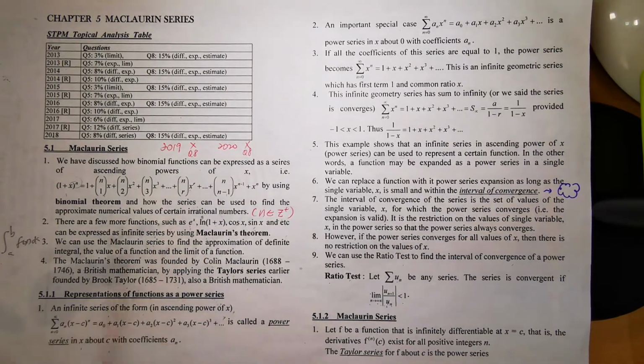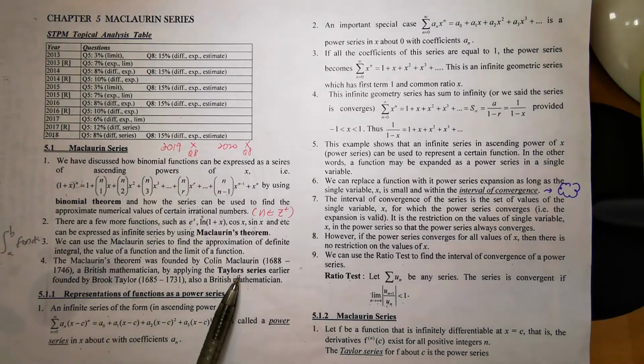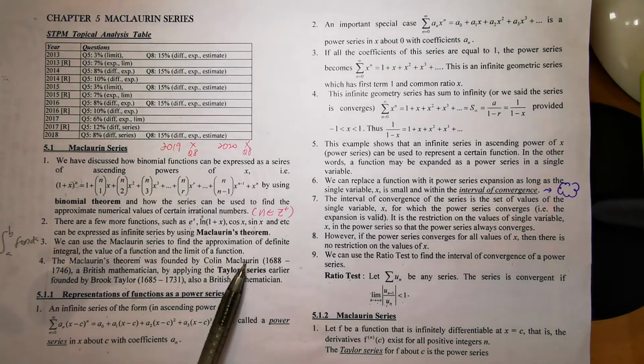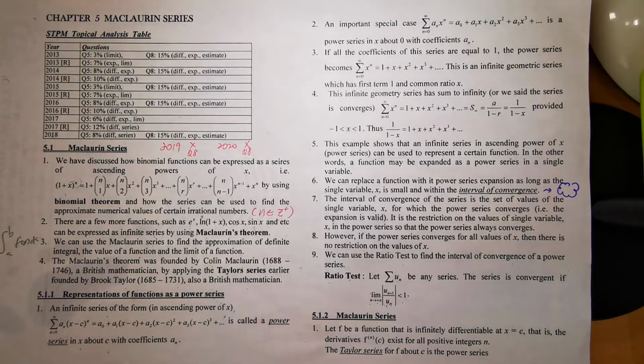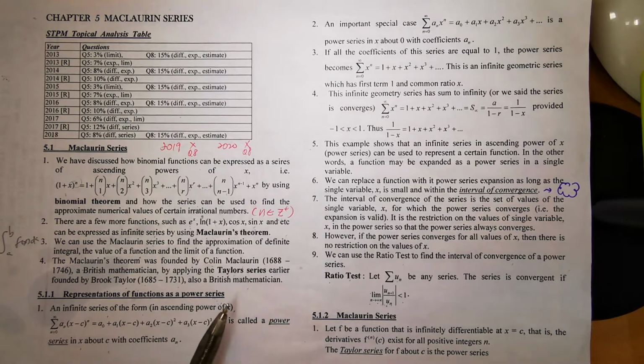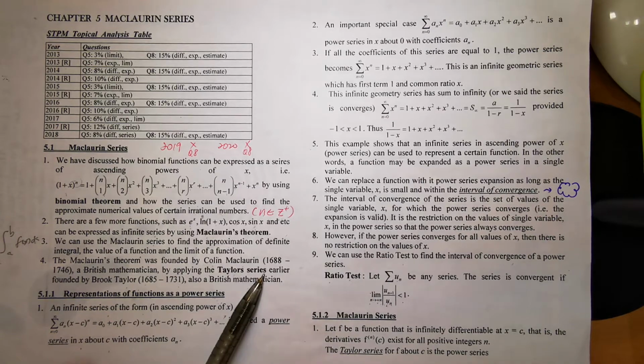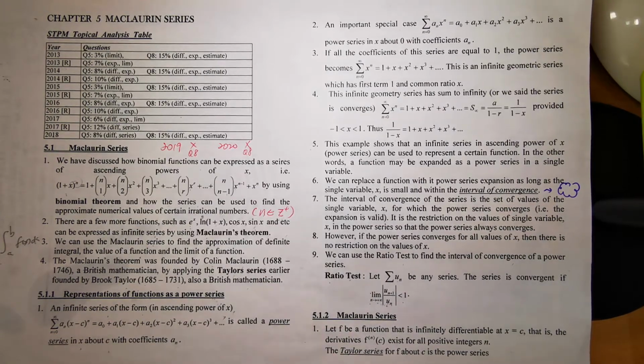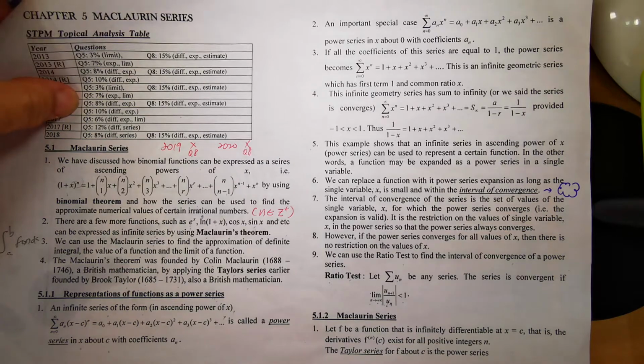But remember just now we said, this Maclaurin series is actually applying the Taylor series. So before we go to Maclaurin series, first we see what is Taylor series.